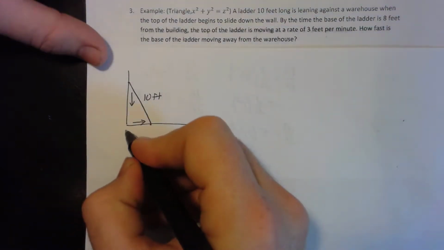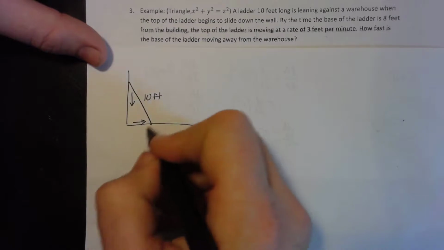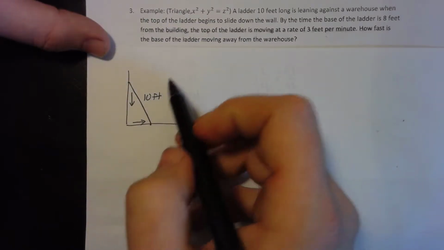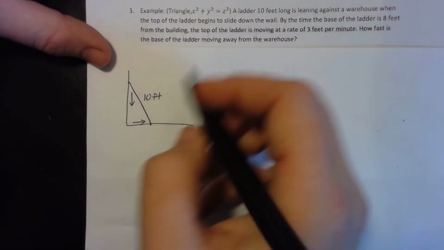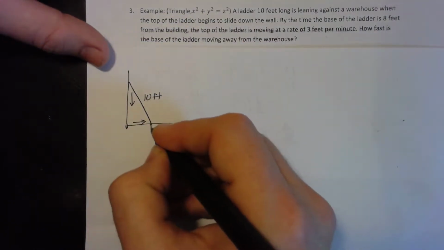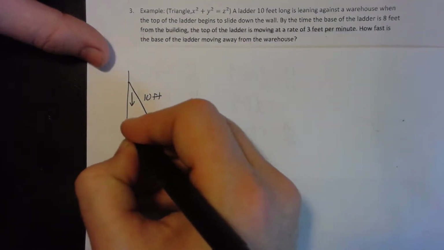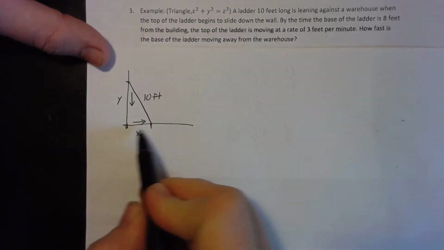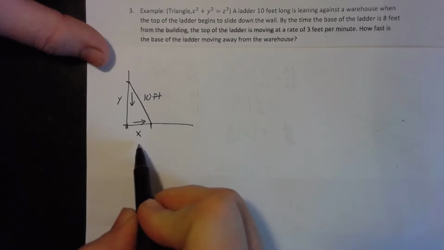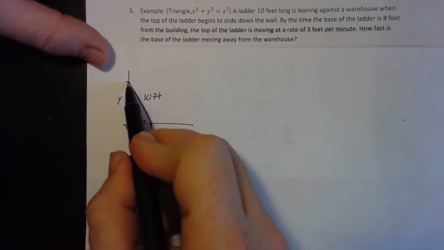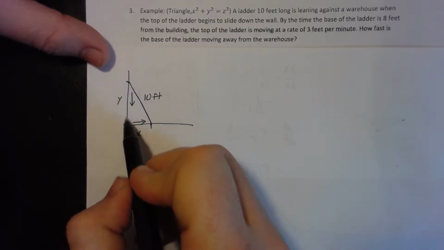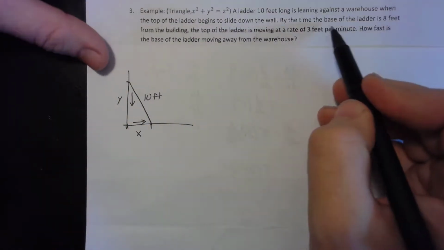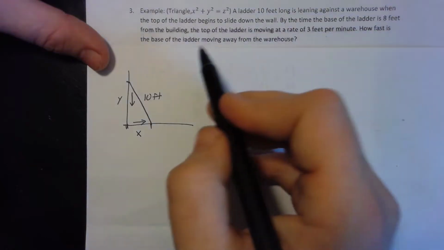So let's go ahead and label some variables here. Notice there's no variables labeled on this picture, but I think labeling this picture first will help us understand where this equation came from. So I'm going to call this distance right here from here to here x. I'm going to call the distance from here to here y. So the distance that the foot of the ladder is away from the wall is x. The distance that the top of the ladder touches the wall is y. So let me read this one more time. By the time the base of the ladder is 8 feet from the building.